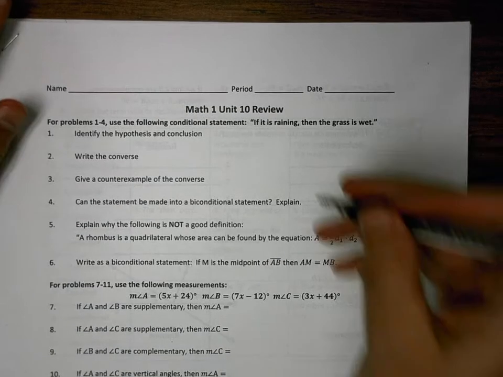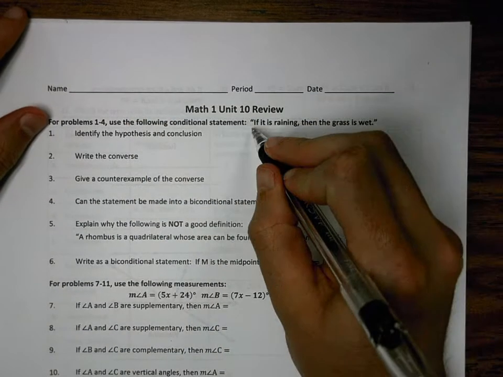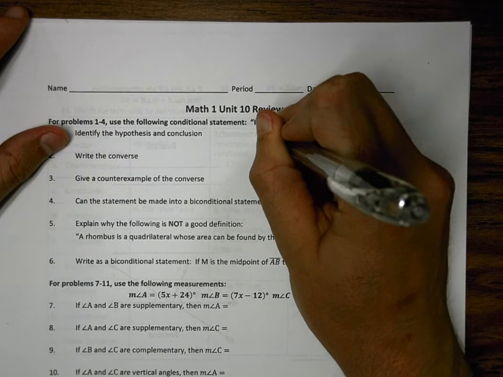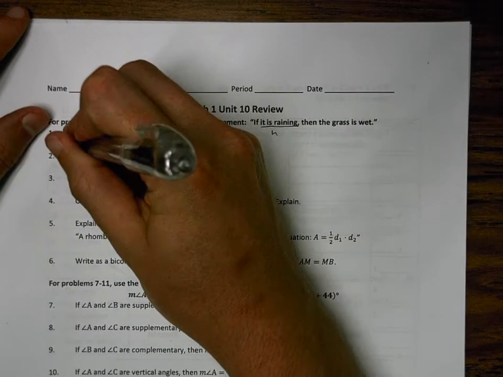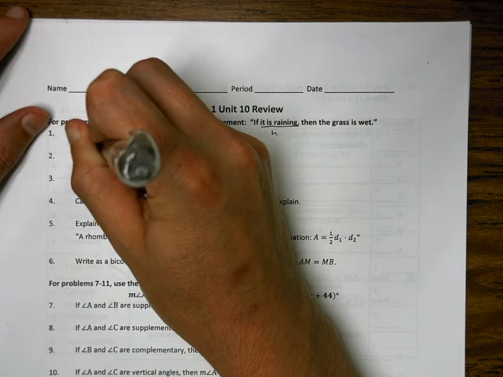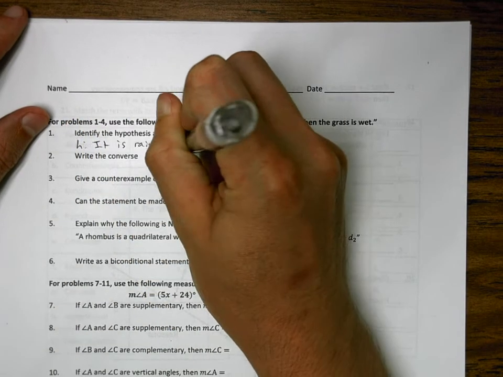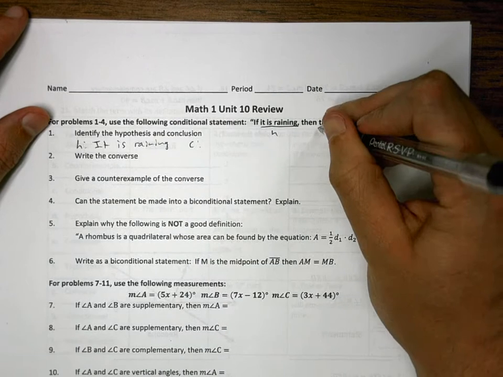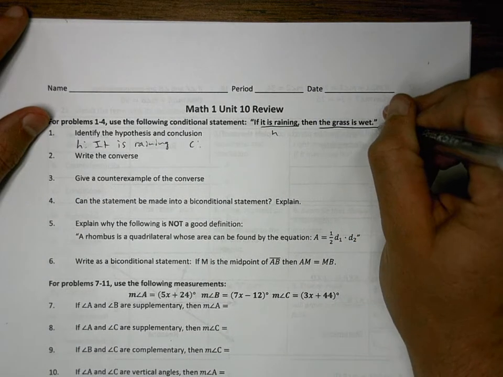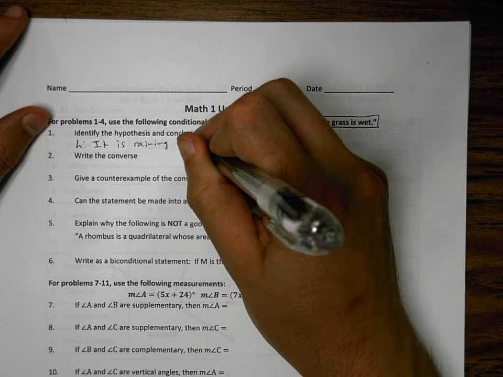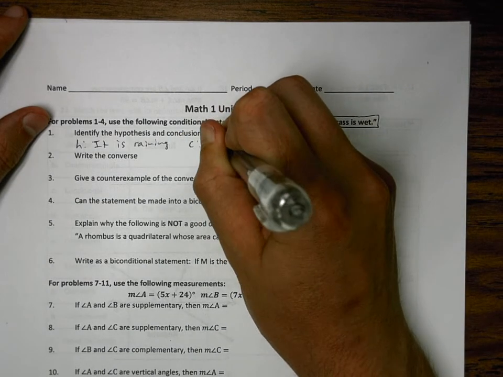Okay, so the hypothesis of a statement is always whatever comes after the word if. So the hypothesis is it is raining. The conclusion comes after the word then. So this would be the conclusion here, which would be the grass is wet.